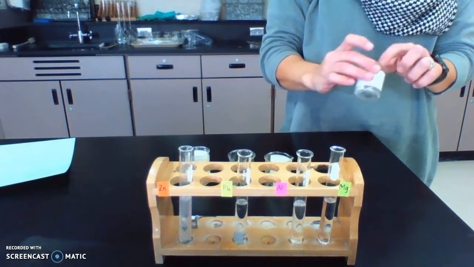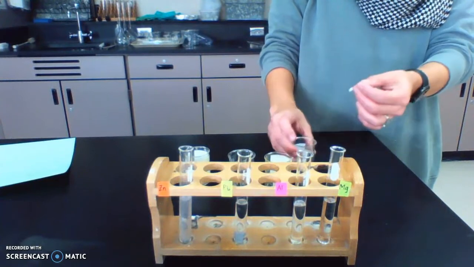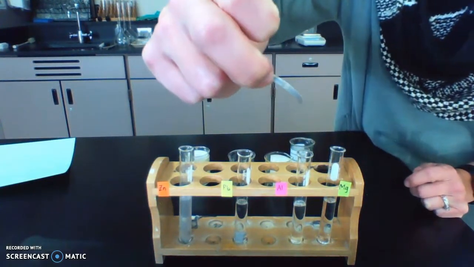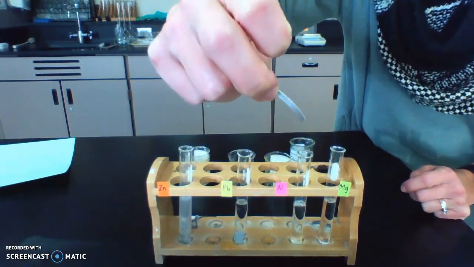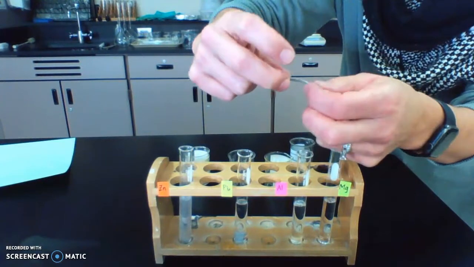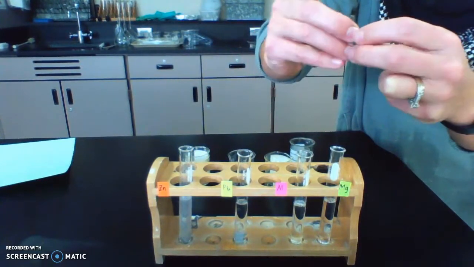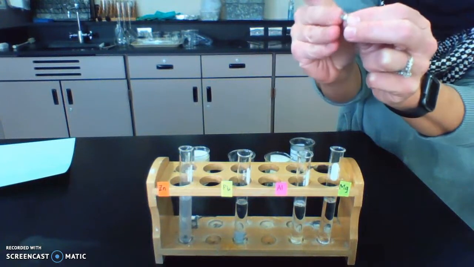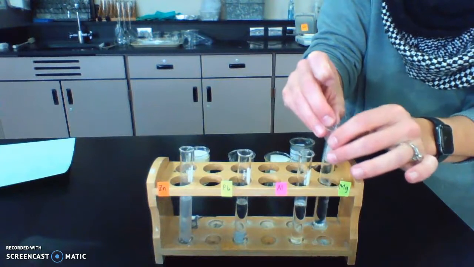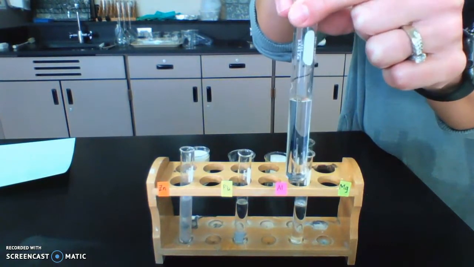All right, and then I'm going to do the magnesium. So the magnesium ribbon is just this little piece. You saw the same thing with the magnesium in part 2 in water. The magnesium needed to be heated to get it to react with water, to speed it up a little bit, but it did react. You saw the solution turned pink, right? Which was an indicator that the reaction happened. Let's see if this does anything.